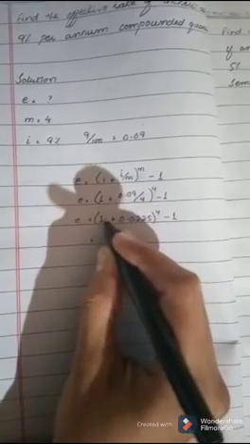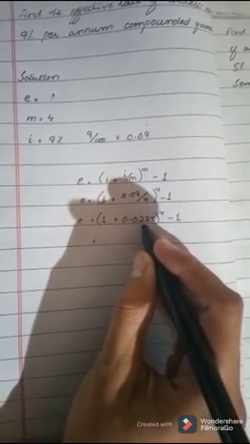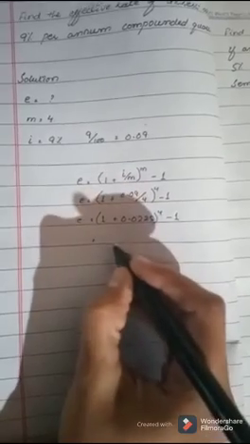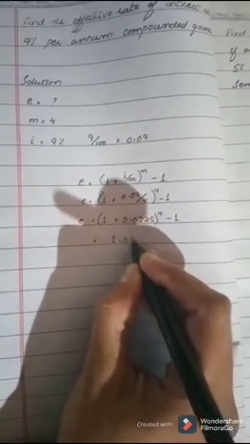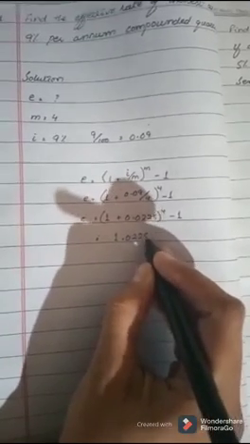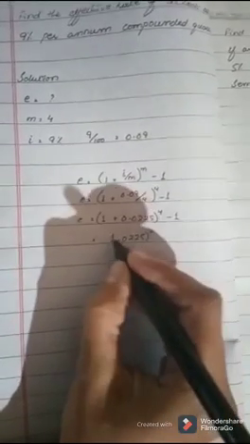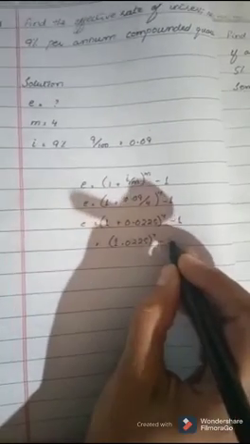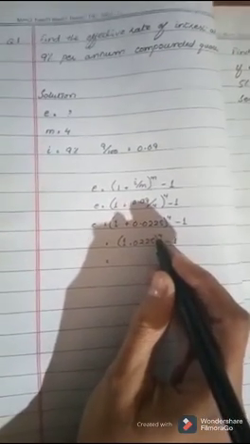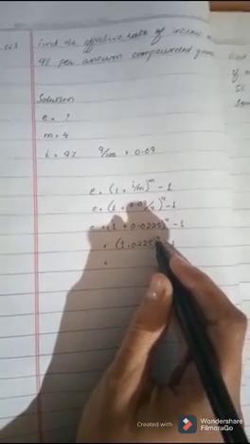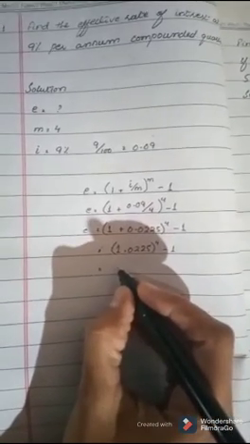So by adding 0.0225 with 1, we got 1.0225 raised to the power 4, minus 1. That means the value is multiplied 4 times. Power 4 means multiplying 4 times.